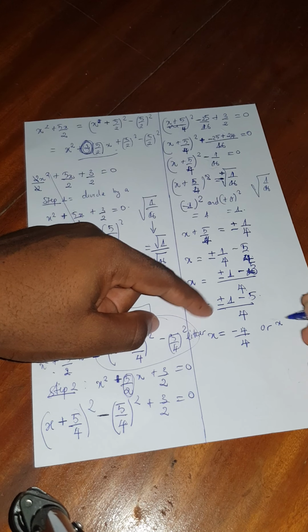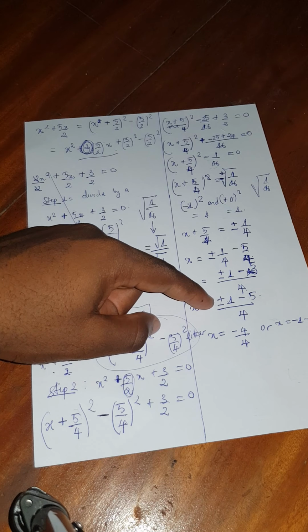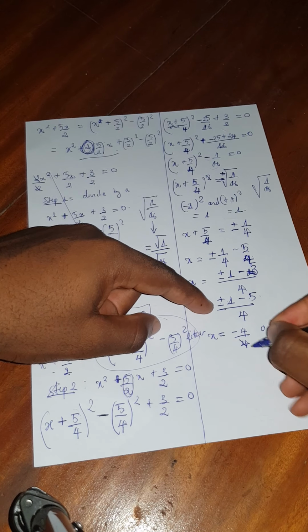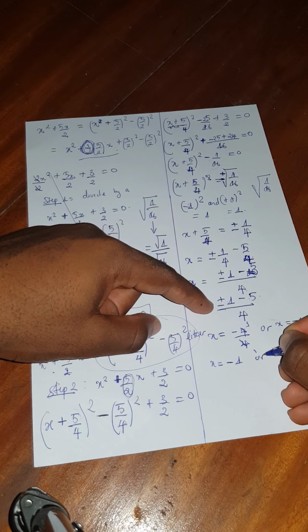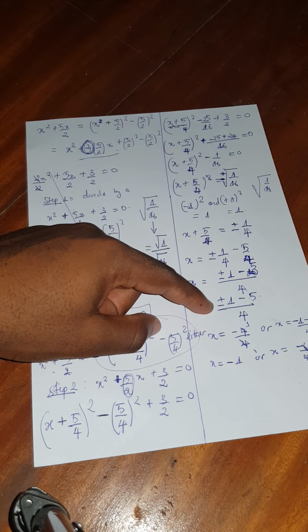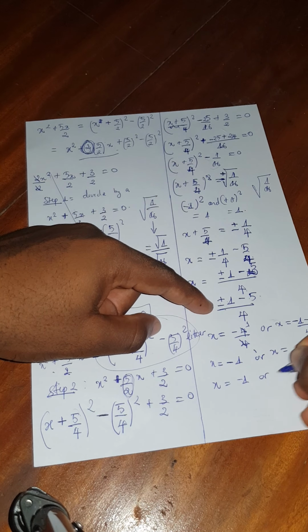Or x will be equal to negative 1 minus 5 all over 4. So this cancels and gives me 1. So x equals negative 1 here, or x equals negative 6 all over 4. I cancel here, it gives me 3. I cancel here, it gives me 2. So x will be either negative 1 or x will be equal to negative 3 all over 2.